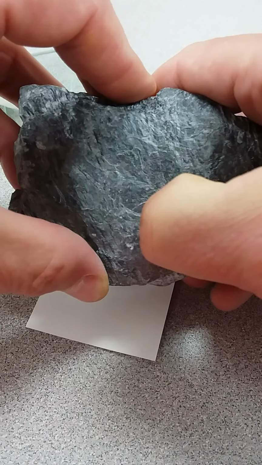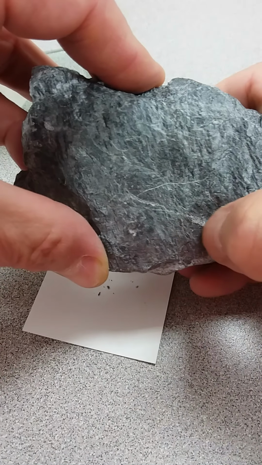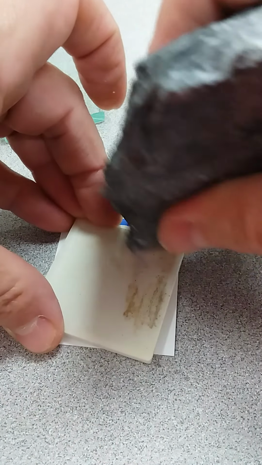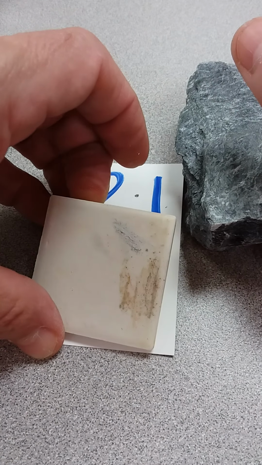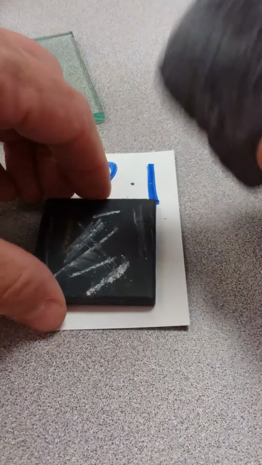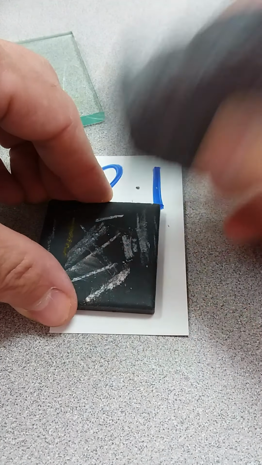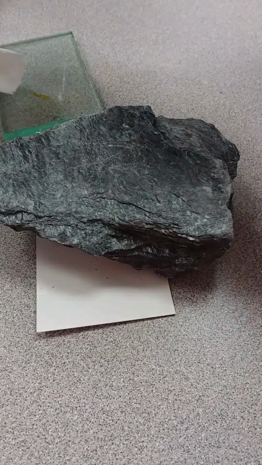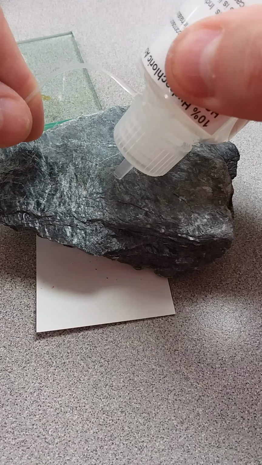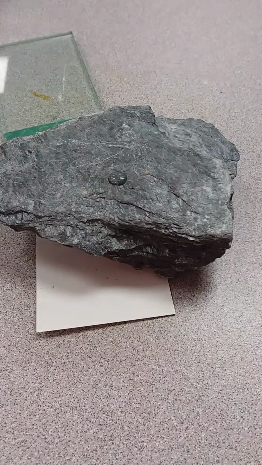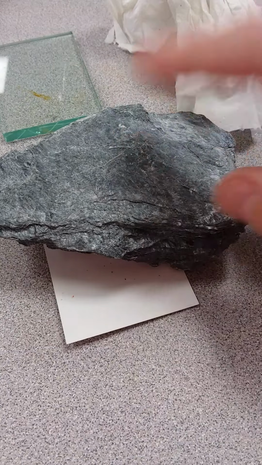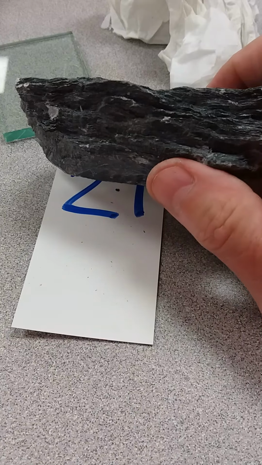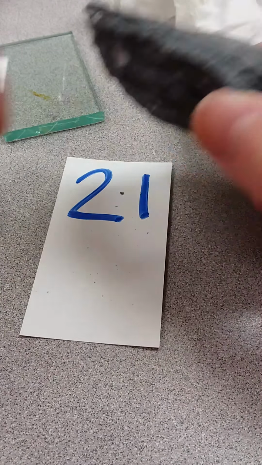Hardness, this is extremely soft. I can cut it with my fingernail. And the streak looks a little bit grayish. Let's look at it on the black one. So it's kind of more of a white streak, really. No reaction to acid. This is the cleavage surface we're looking at. So while it is reflective, it is not flat and smooth. This is an example of poor cleavage.